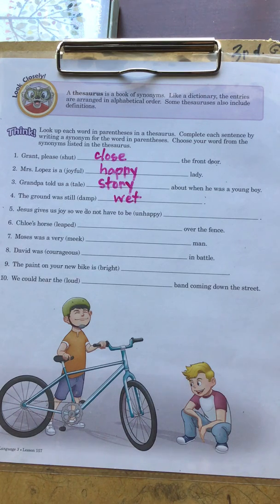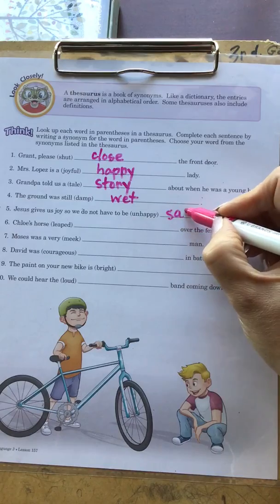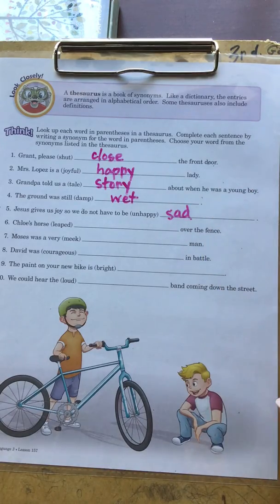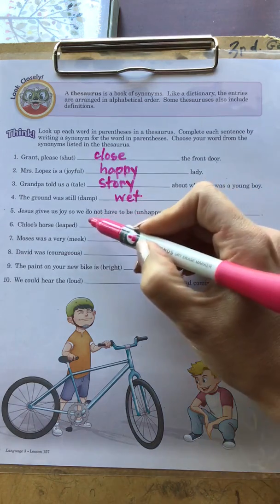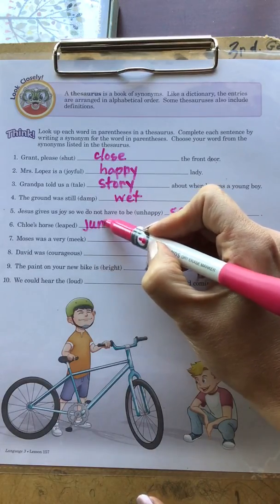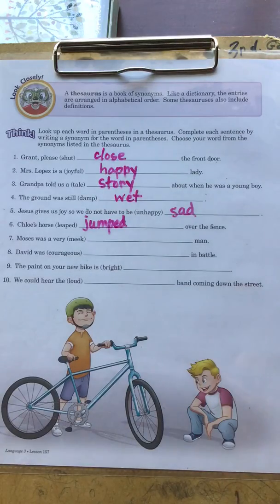Jesus gives us joy, so we do not have to be unhappy. Okay, lots of words that we could use in place of unhappy. Obviously, the first one we think of is sad, right? Gloomy. Let's go on to number 6. Chloe's horse leaped over the fence. Okay, you may have said jumped, right? Jumped over the fence, something like that.